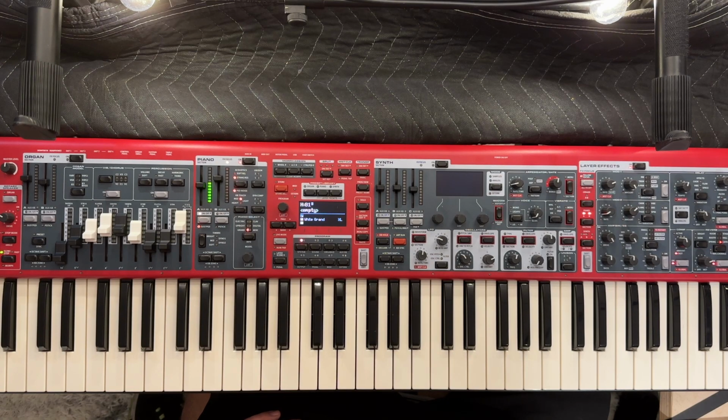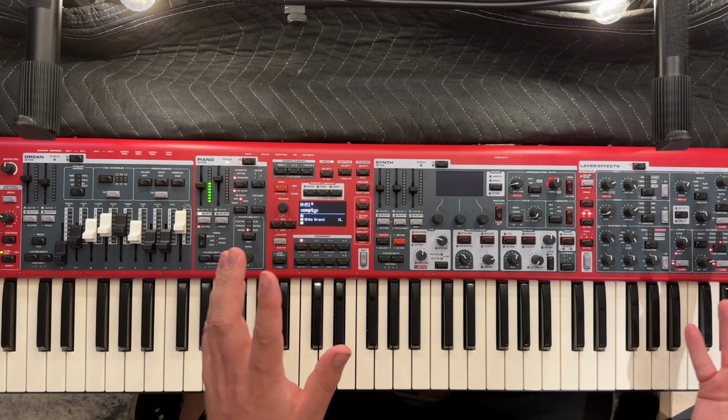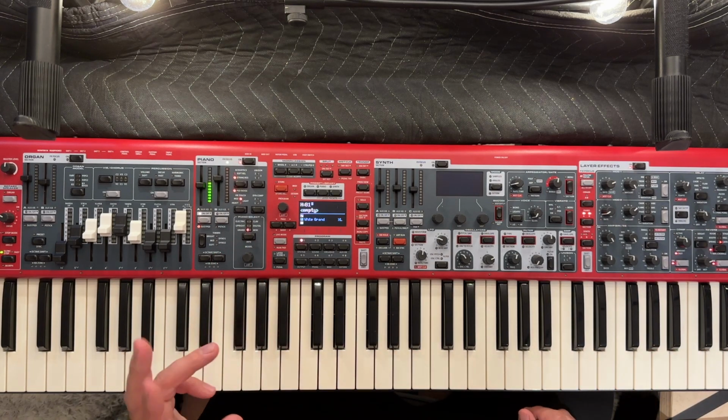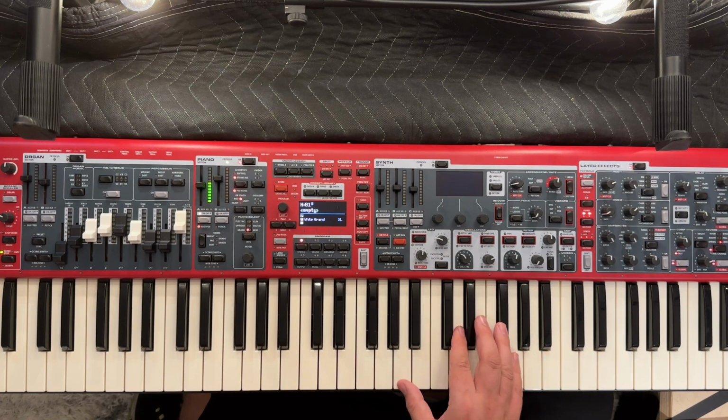Now, the cool thing about this is you can hold shift and tap on the type button and it'll change to a chorale button. And this creates like a modulation of some sort here. I'm not even sure if it's a chorus or a modulation or what the deal is, but it sounds so cool.